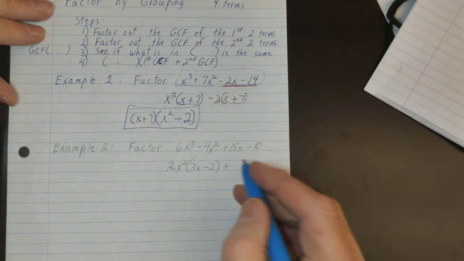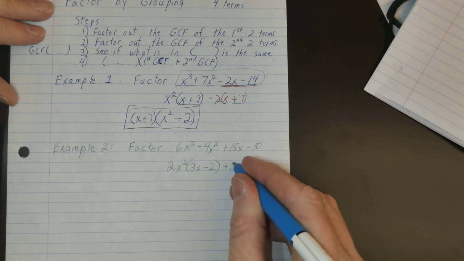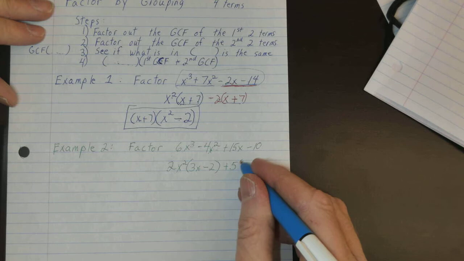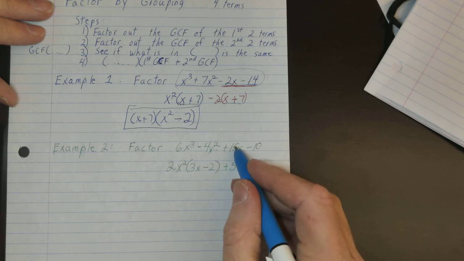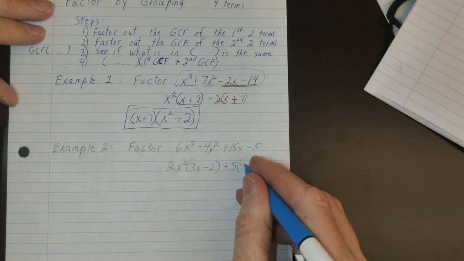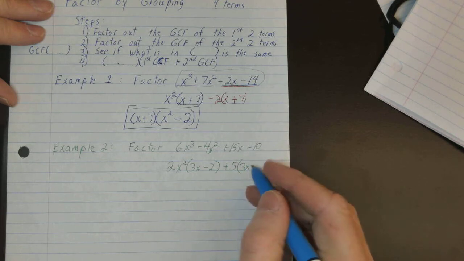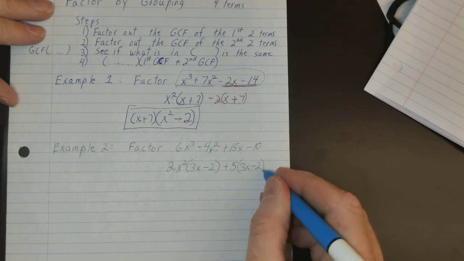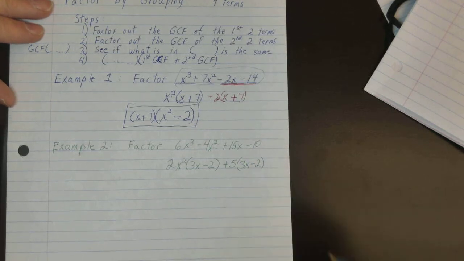But 15 and 10, 5 goes into both those two, so that's the GCF there. This has an x, this doesn't have an x, so we can't do anything with that. 5 times 3 is 15, and I need that x, so I'll put it inside there. 5 times negative 2 is negative 10. So we've got it.